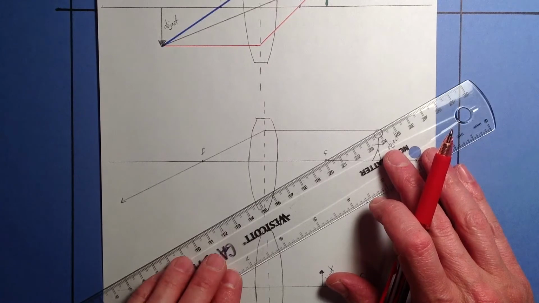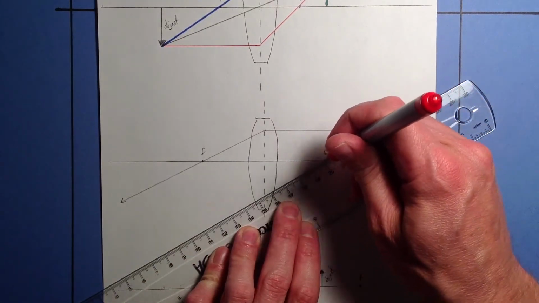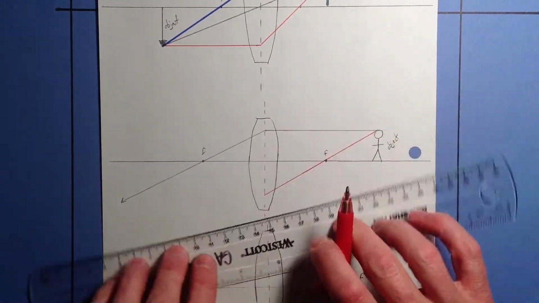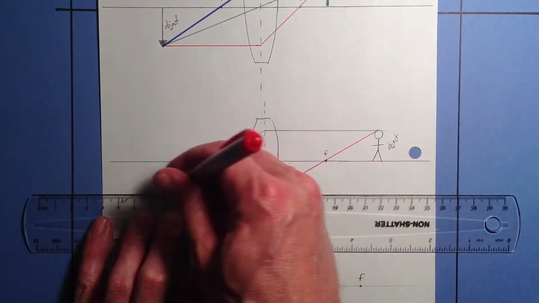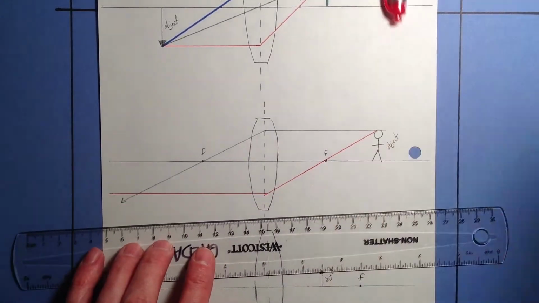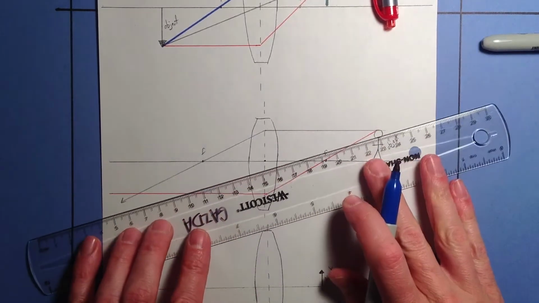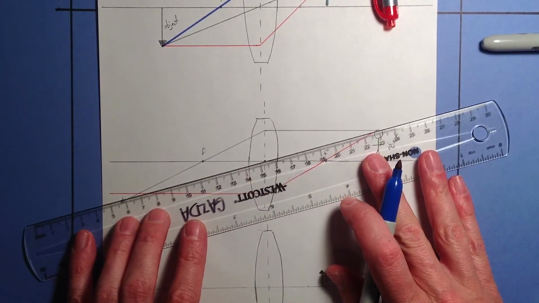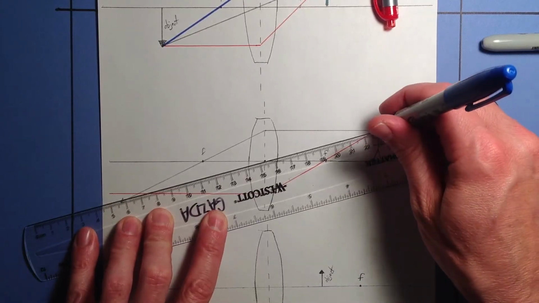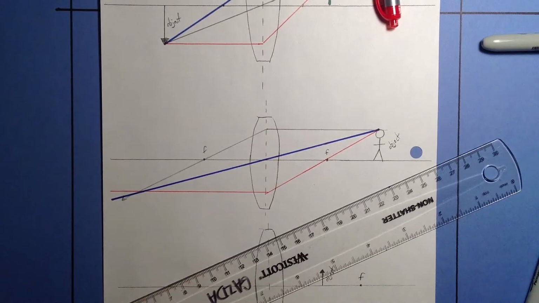So here we go. I'm going to go like this, through the focus to there, and then it's going to come off parallel to the principal axis. Like that. And then this one here through the center point. I'll mark the center point carefully. Right there. Okay. And what you get, again, that meets pretty good.